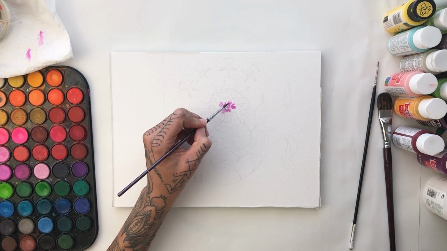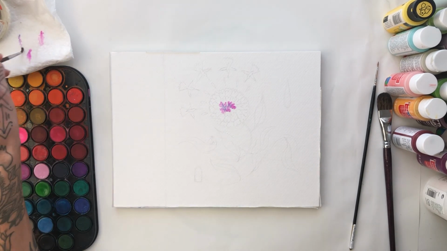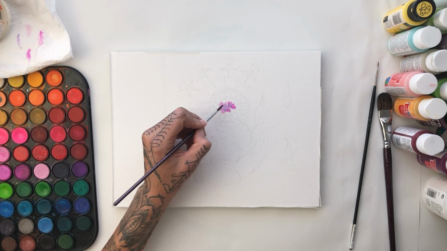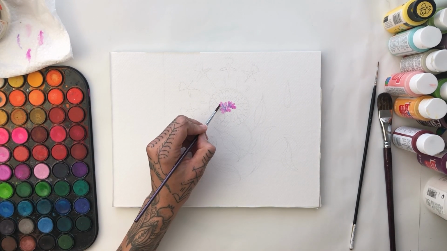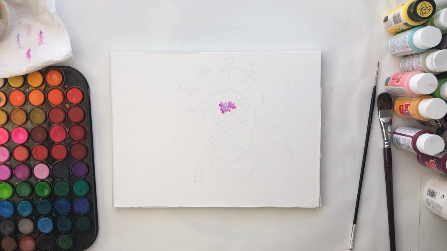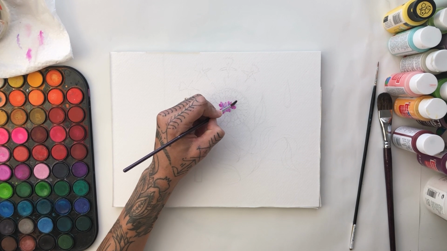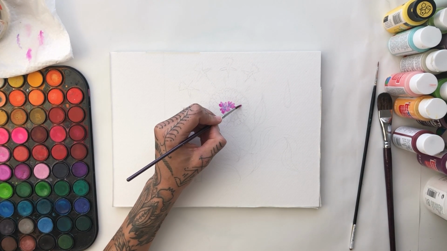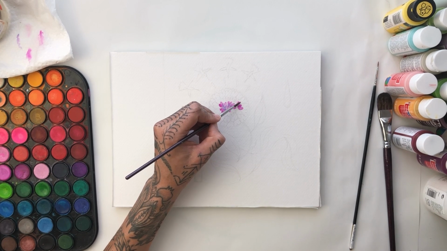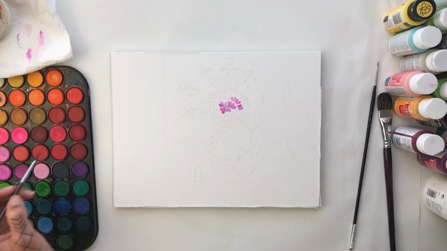So I'm adding this bright pink with a tiny little bit of blue-green that mixes together to create a purple to give a little bit of variation in this flower. And I'm playing with a range of 3 to 4 colors in this area here. Not too much of a variation, and doing something like this that is repetitive allows you to move into a meditation.